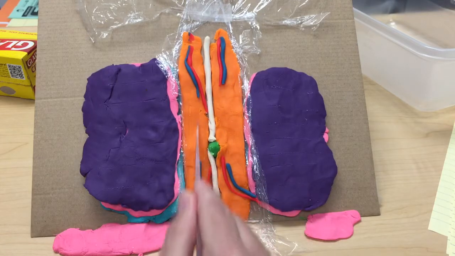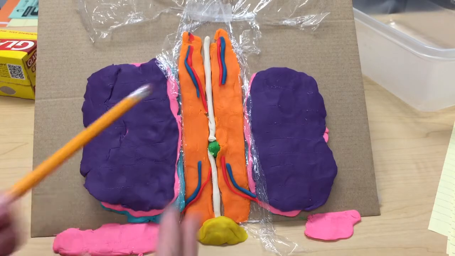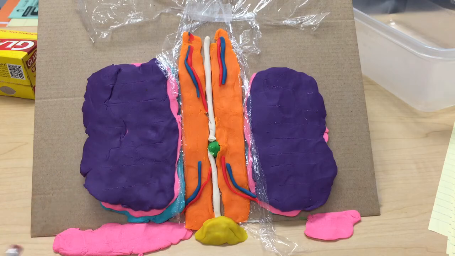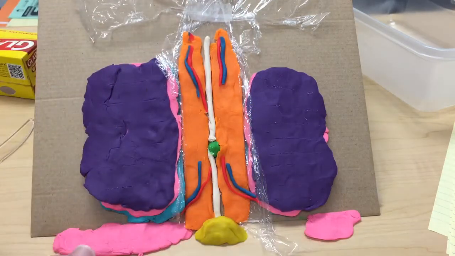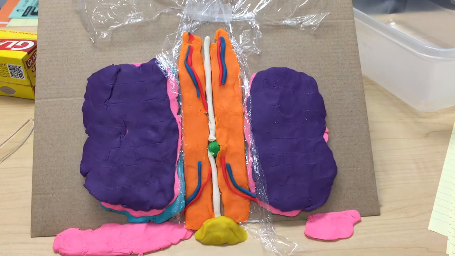And on the deep surface of my rectus abdominis muscle, I have the superior epigastric artery and veins and the inferior epigastric artery and veins. The tendinous intersections would also be present here. Unfortunately, I only put them on the anterior surface. And we have our linea alba and the umbilicus.